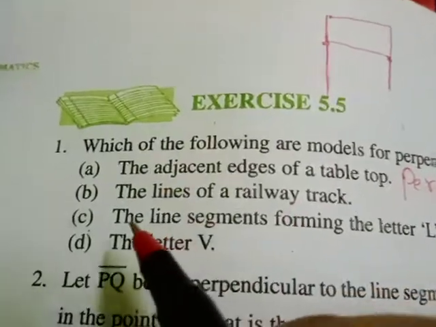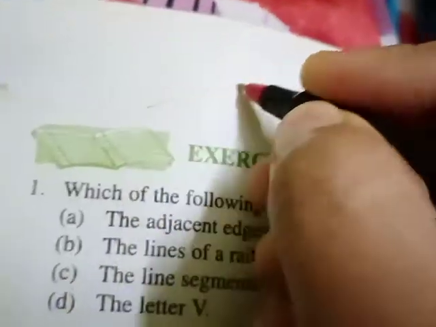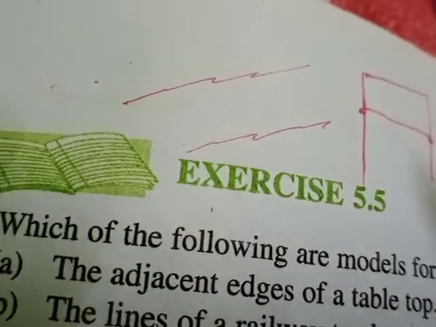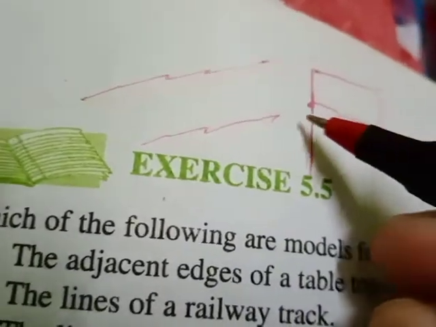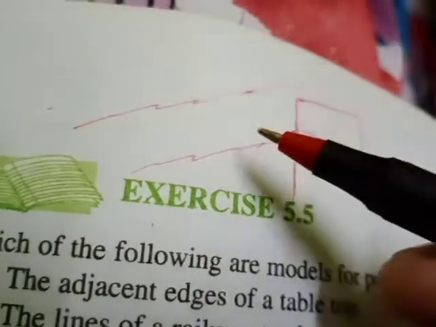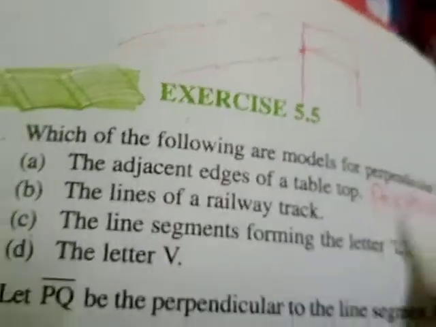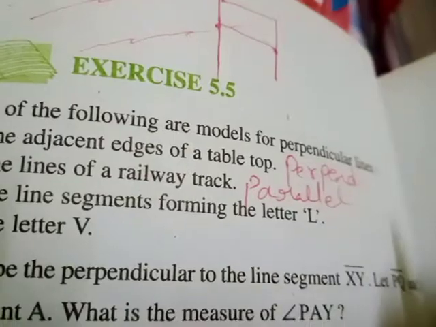Then the lines of the railway track. We know railway tracks, how do they go? This is a railway track example. Like this is your first track, then this is the other track. So are they perpendicular? No, no. This particular track will go in its own way and this particular track will go in its own way. Both of them are traveling in their own ways, and whenever lines travel in their own particular ways, those lines are known as parallel lines. So the railway tracks are an example of parallel lines.